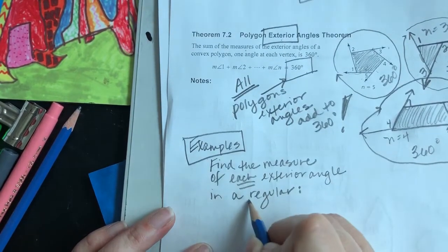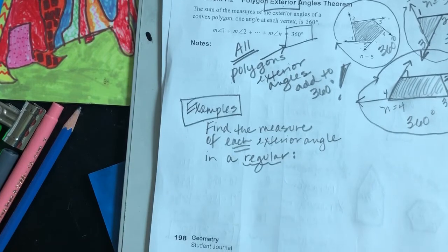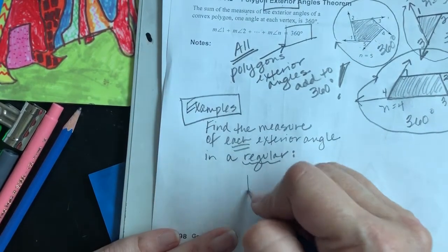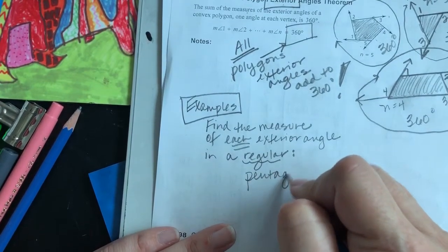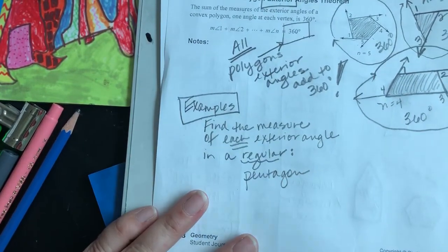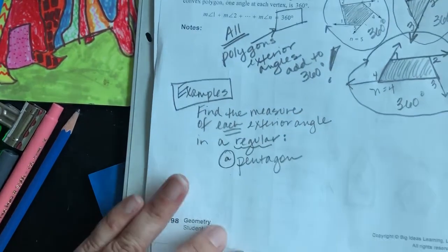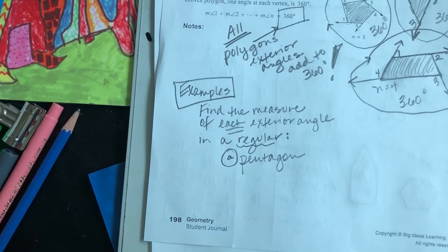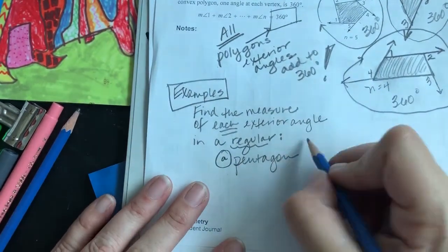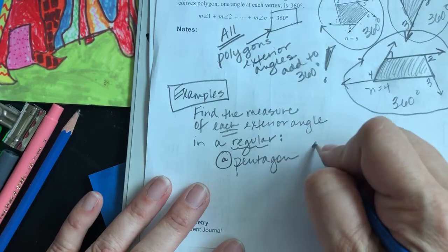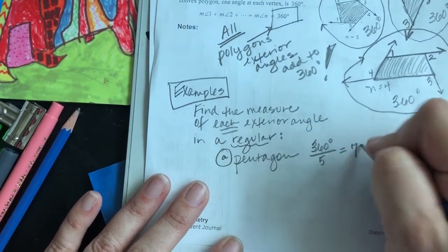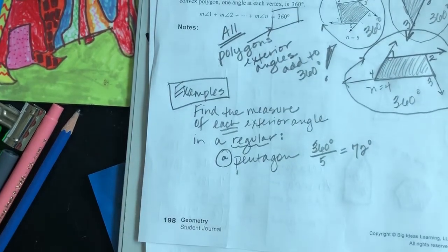Now, you guys remember regular means all the sides are the same and all the angles inside are the same? If I've got a regular pentagon, what's the sum of the exterior angles in a pentagon? It was the one that we were given, 360. If they want us to do each exterior angle, we'd have to do 360 divided by 5. Each of those exterior angles, because all the sides and angles are the same, each exterior angle would be 72.